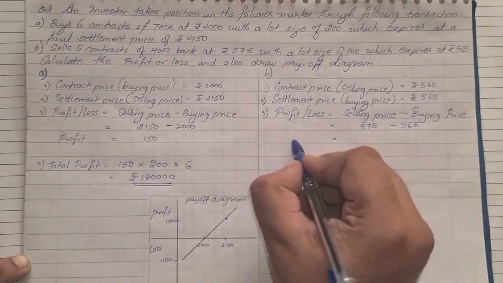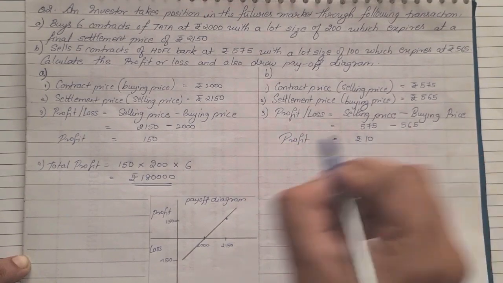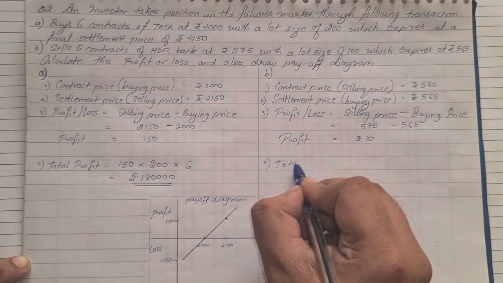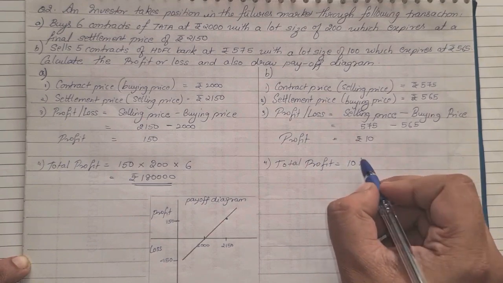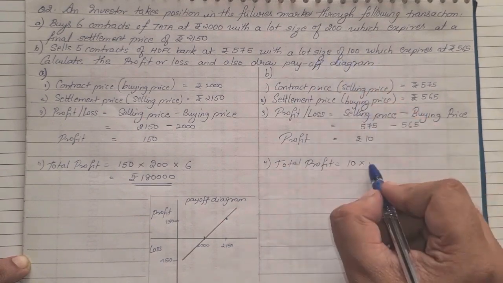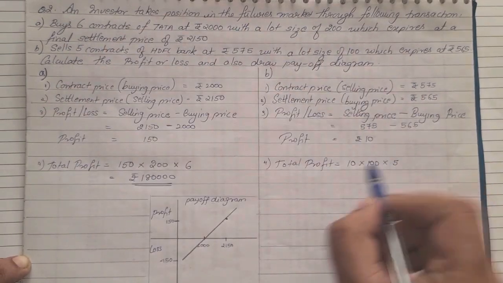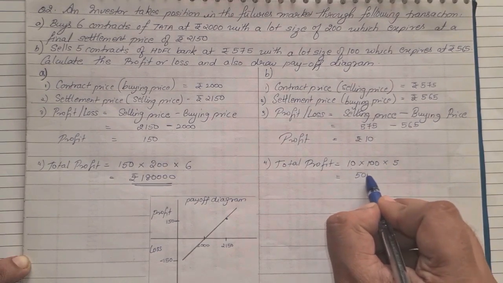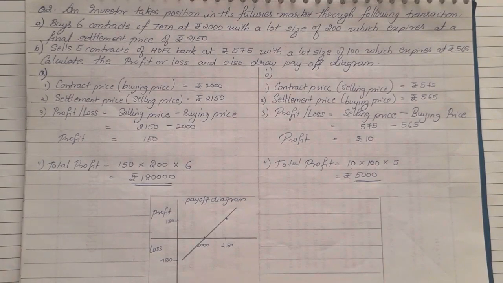So here again I'm making a profit. I'm making a profit of rupees 10. Now that is per 1 unit. So now we have to find the total profit. So the total profit is nothing but profit per unit into the number of units in a lot. It's given a lot size of 100. And check how many contracts there were. There were 5 contracts. So 10 into 100 is 1000. 1000 into 5 will give you a profit of rupees 5,000 in total. Okay, again a very simple sum. You just have to follow the steps and apply the formula.